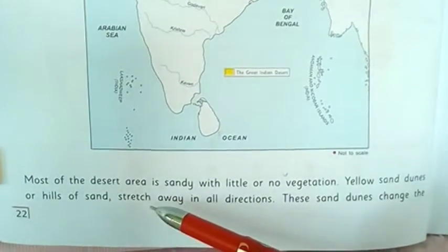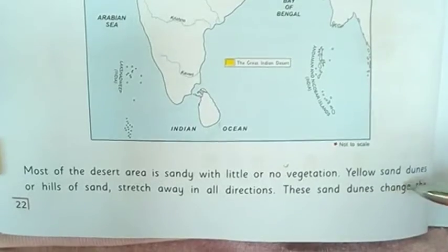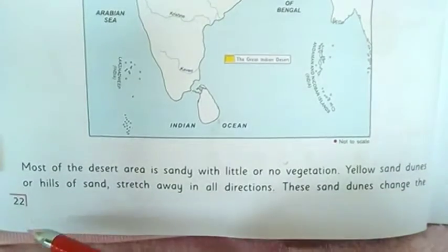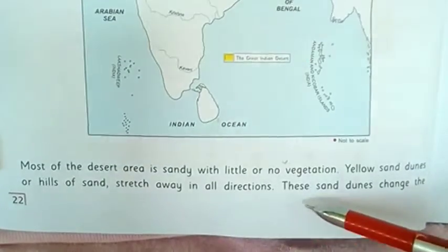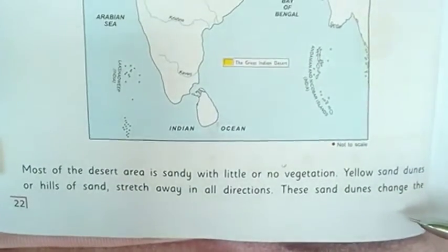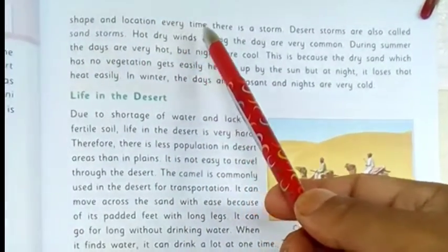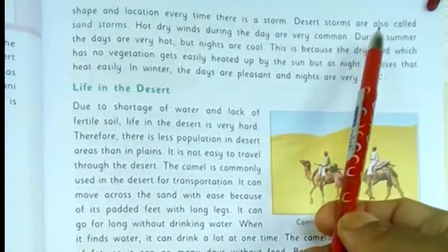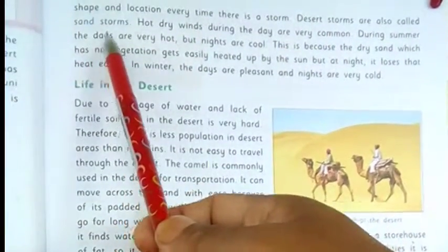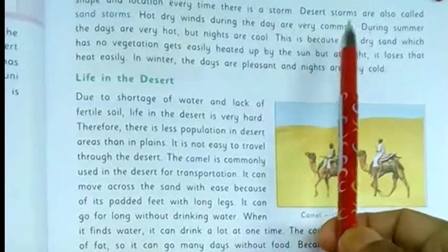Most of the desert area is sandy with little or no vegetation. Yellow sand dunes, or hills of sand, stretch away in all directions. These sand dunes change shape and location every time there is a storm. Desert storms are also called sandstorms. Hot, dry winds during the day are very common.